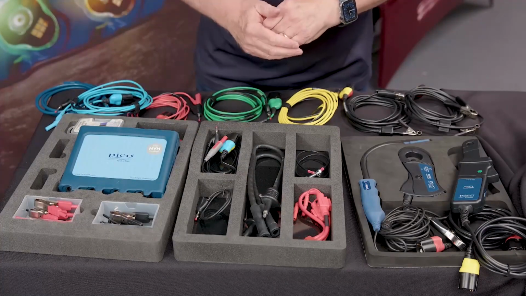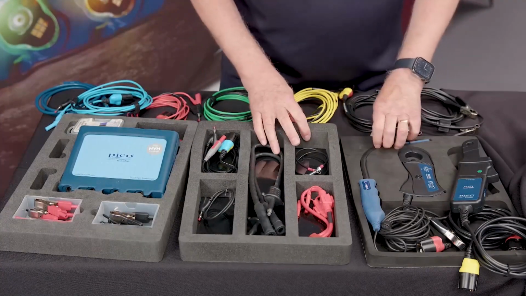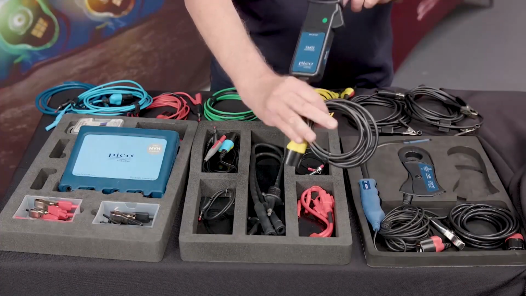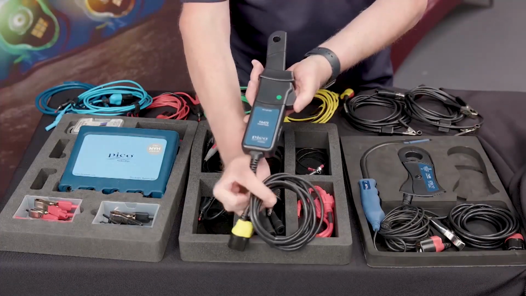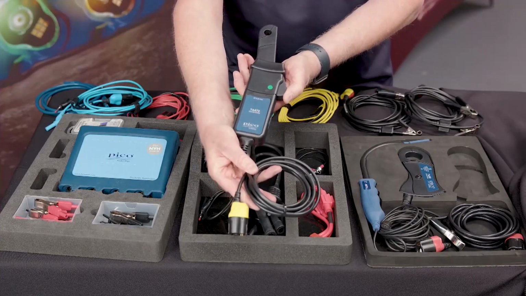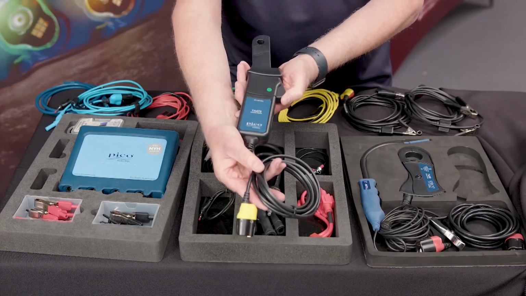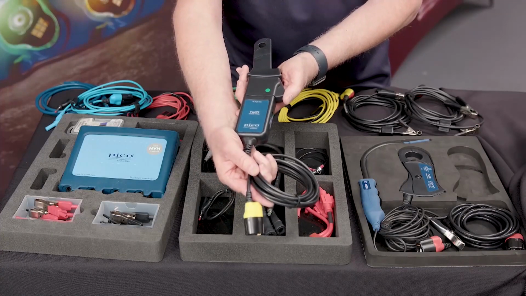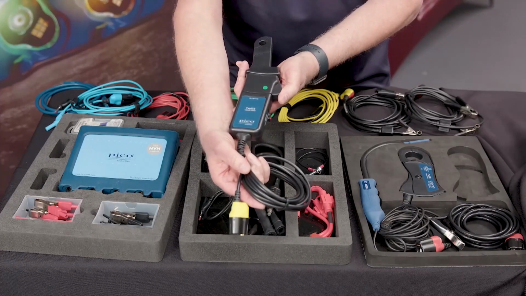So as John's talked about earlier, we're going to talk about current clamps. We have a selection of current clamps. So this is BNC Plus again, so no batteries included. So this is the 2060 clamp for doing injectors and all sorts of different components that we want to look at current draw.